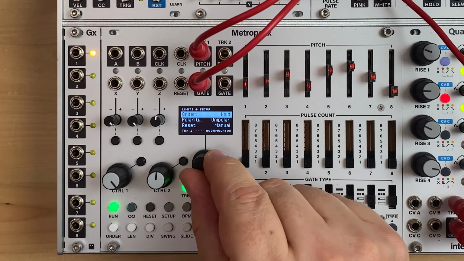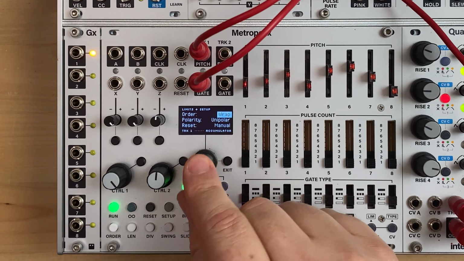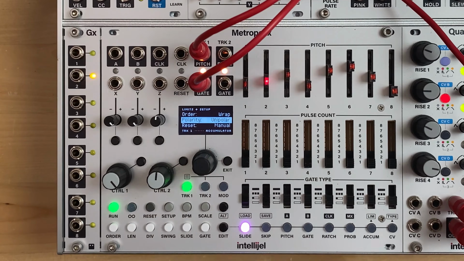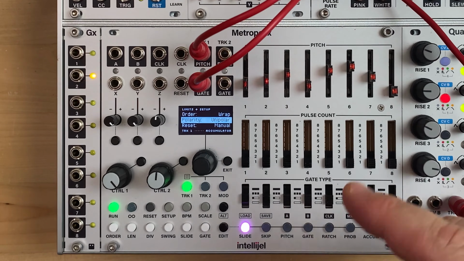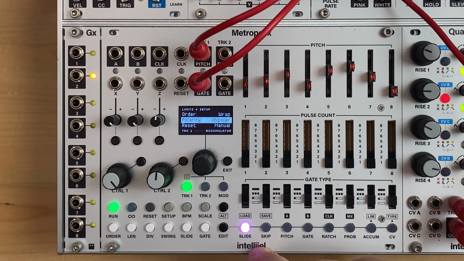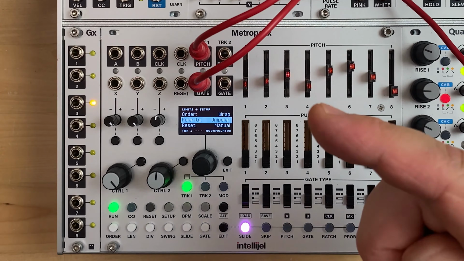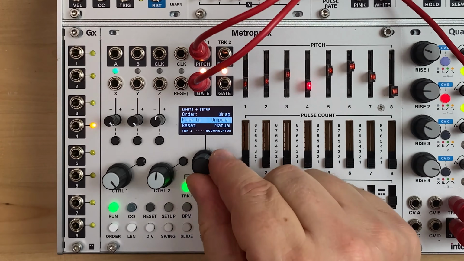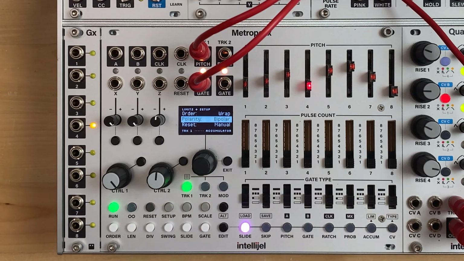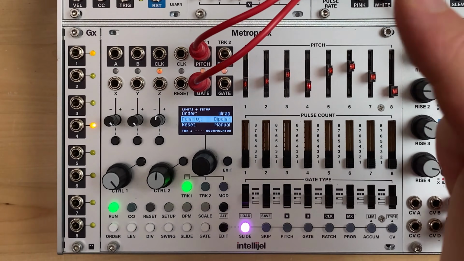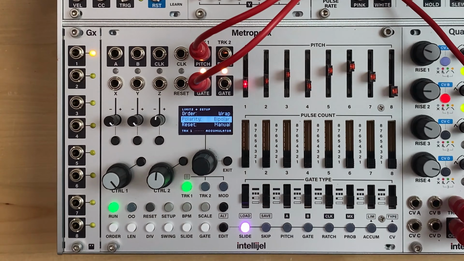So let's go back to wrap mode. Right now we've been in unipolar range, which means that if I have a positive value, it goes up from there to its positive limit and then resets back to it. If I had a negative value, it would just go into the negative region and back. But if I set this to bipolar, then it will go all the way up and then all the way to the lowest point too.